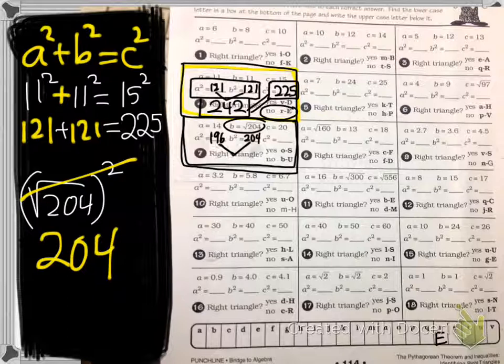If I add these two together, a squared plus b squared, I get 400. And now the question is, what's c squared going to be? And c squared is going to be 20 times 20, which is 400. So look at that. 400 is going to equal 400. So a squared plus b squared does give you 400, so the answer is yes. So letter O is in fact S. Okay?